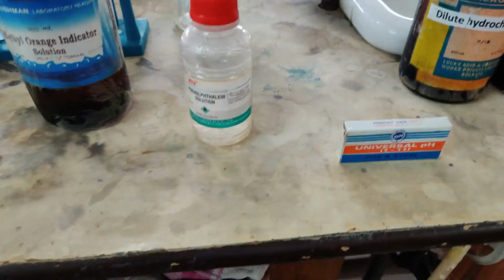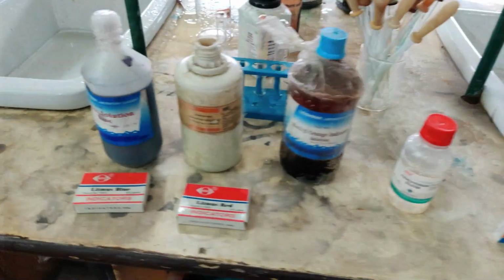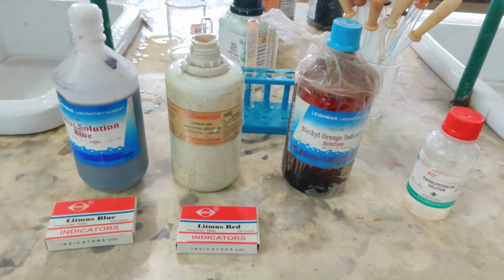Then let us see now the test of acid or base by using these three common indicators.